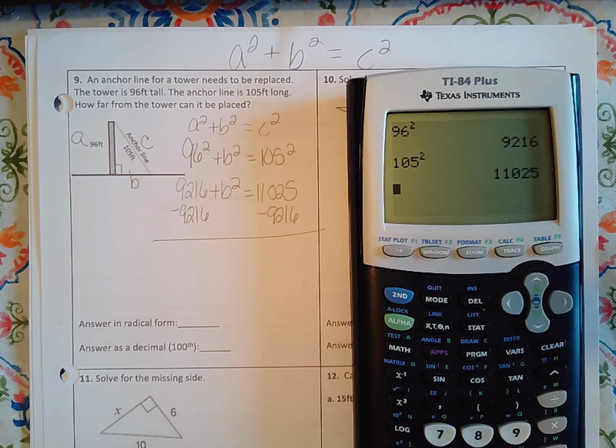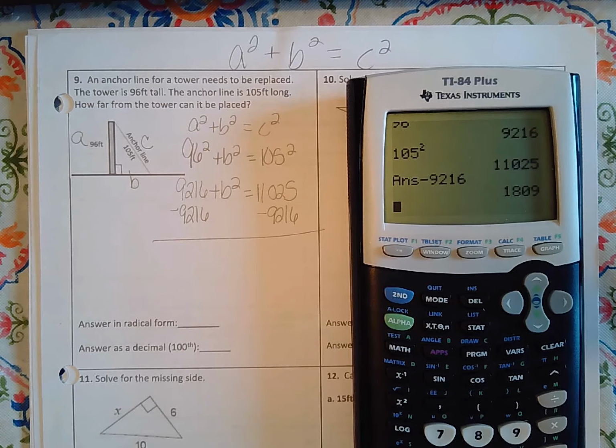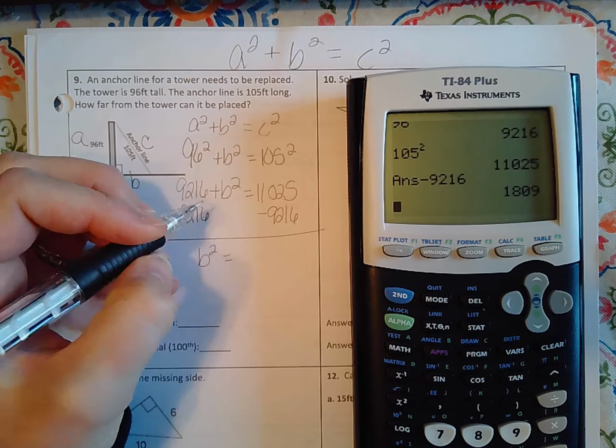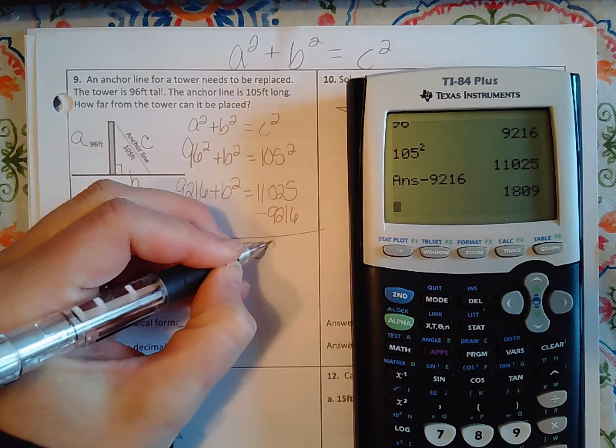Type it in my calculator. Okay, that's a big number, but we are going to be just fine. I know you're worried. All right, so b squared equals, what do I have, 1809?